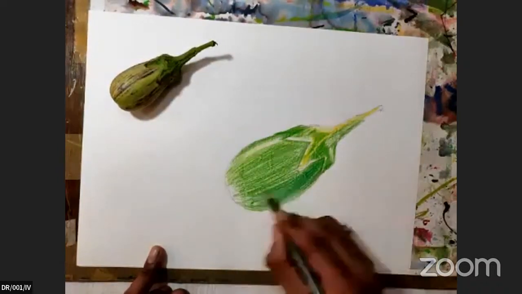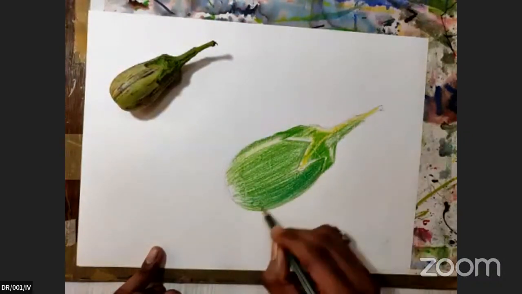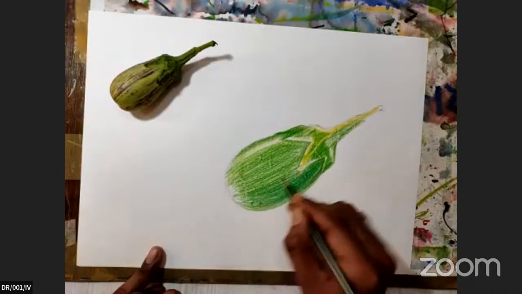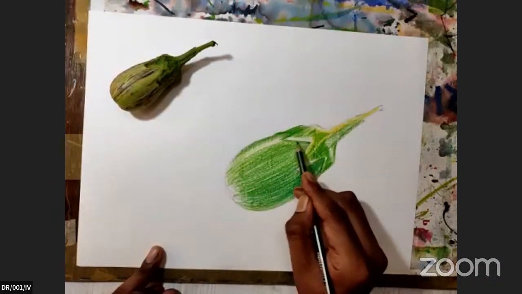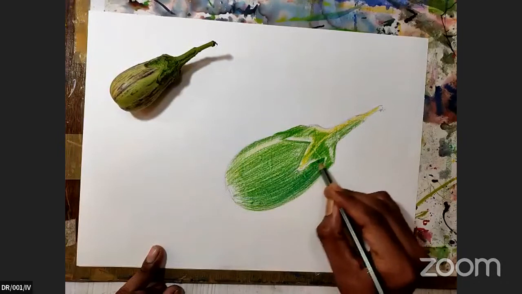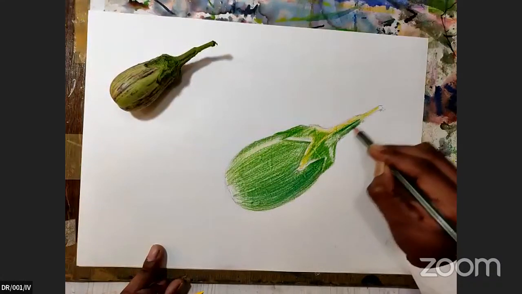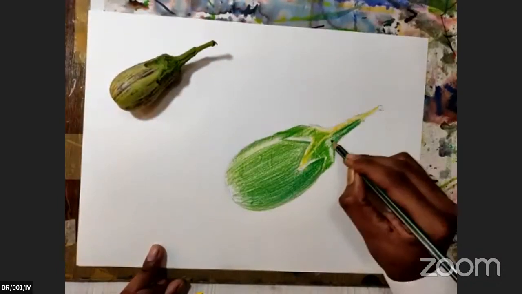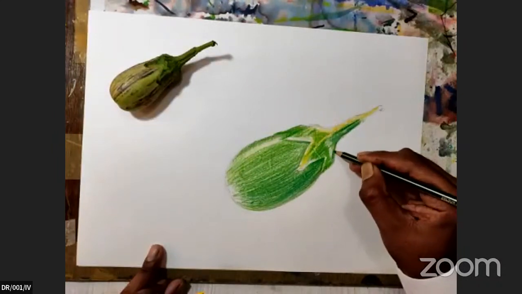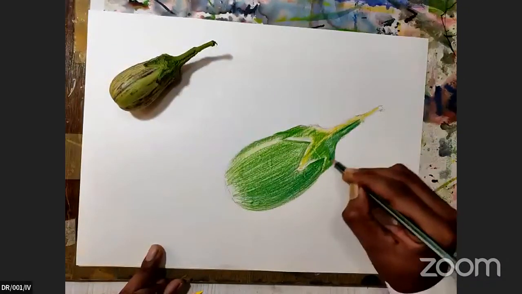Move your hand, apply the colors gently, softly. Using a darker line. Fill it properly.